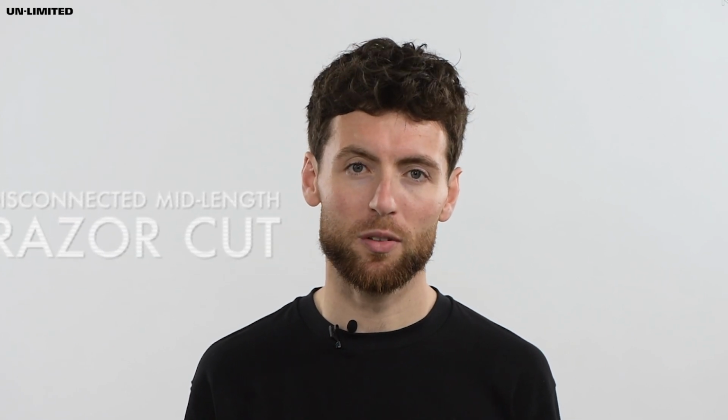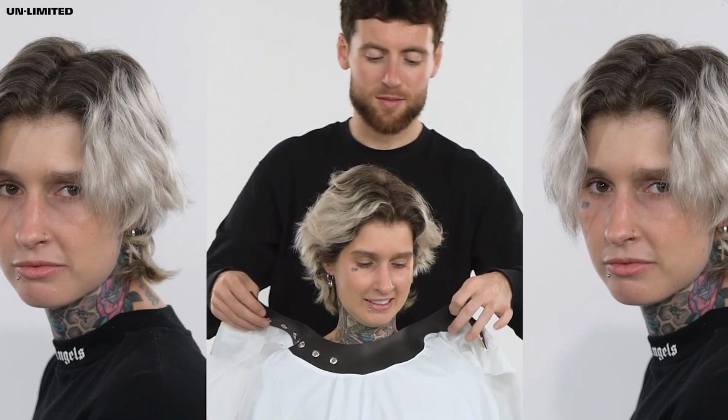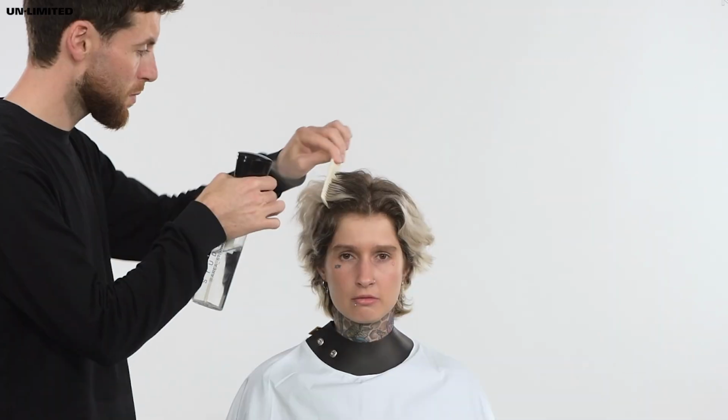My name is Eoin, and today I'm going to be taking you through a simple step-by-step process to a disconnected mid-length razor cut. I started this haircut by assessing the fixed factors such as the hairline and the natural growth patterns. This helped me in reverse engineering the haircut and mapping out the zones and shapes I wanted to create.